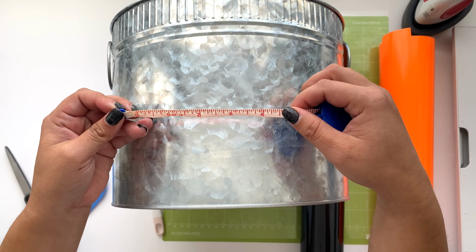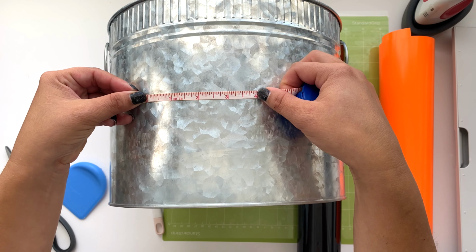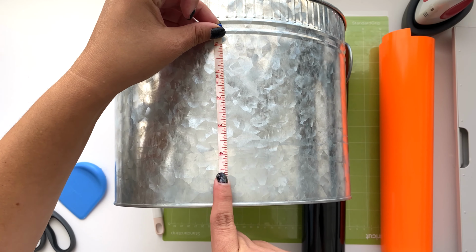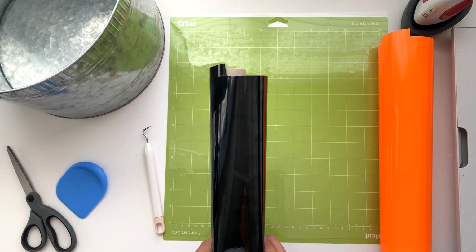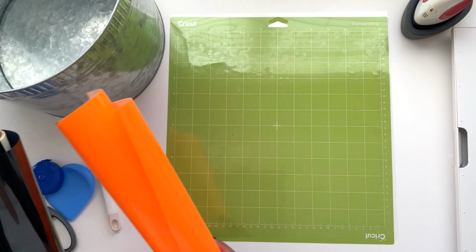I'm just going to measure the surface of my bucket, and I've actually already done this when I created the design, but I'm just going to double check before cutting just to make sure I didn't make any mistakes so I don't waste any material.